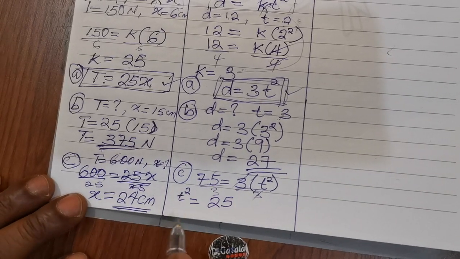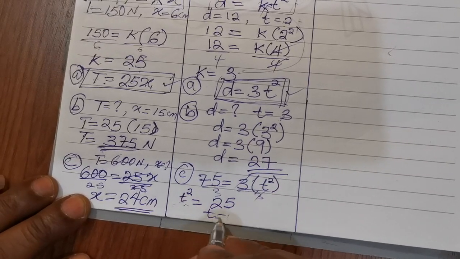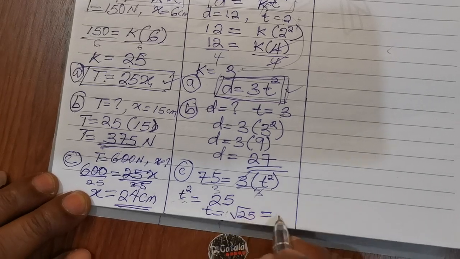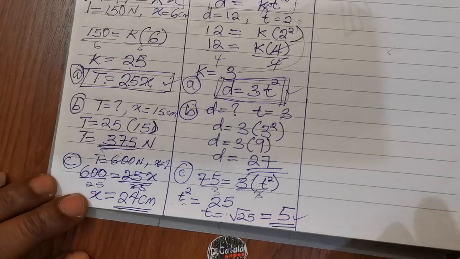Okay, so find the square root of both sides. That means that my t will be the square root of 25, and that gives us that t is equal to 5. So this gives us the answer.